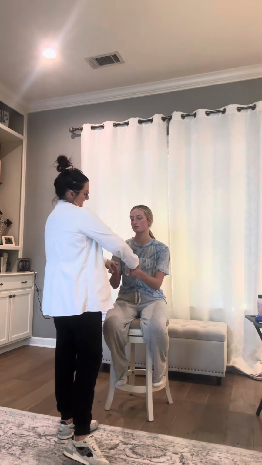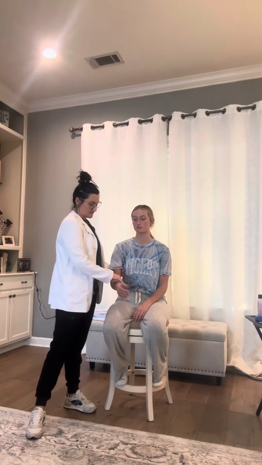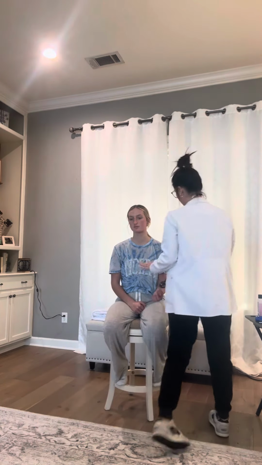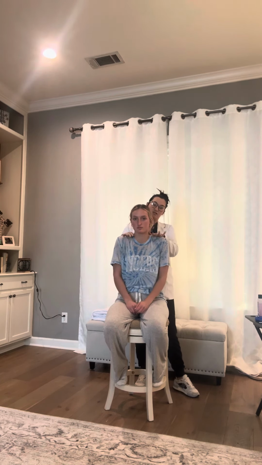So if you could squeeze my hand. Perfect. That's a 5 out of 5 bilaterally. Now we will test bicep, push up. All right, good. Now push. Good. That's bicep and tricep, both 5 out of 5. Up and down. Good. Now if you could push my hands in and push my hands out. Good. Shoulder strength is 5 out of 5. If you could shrug against my resistance. Good. That is a 5 out of 5, and that also tests for cranial nerve number 11, the spinal accessory nerve.